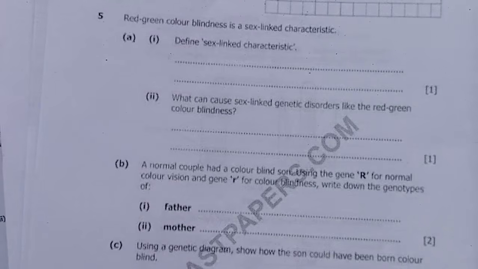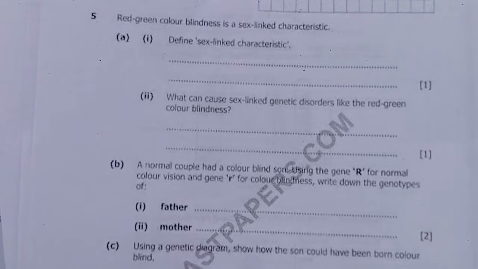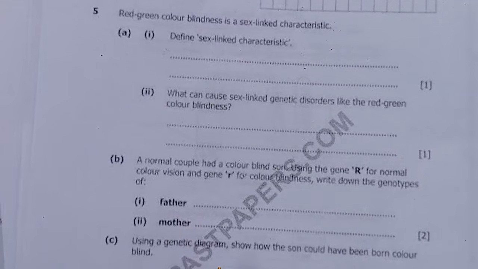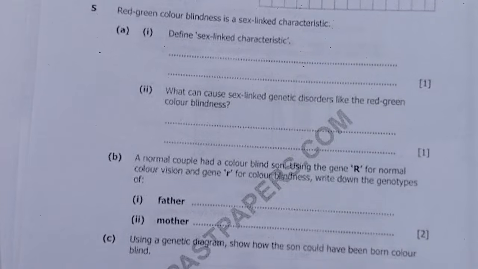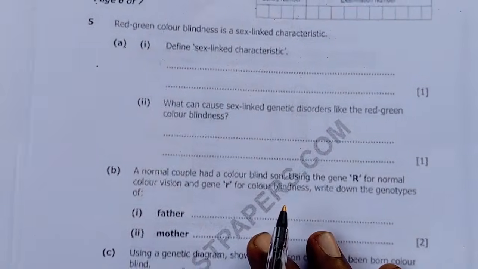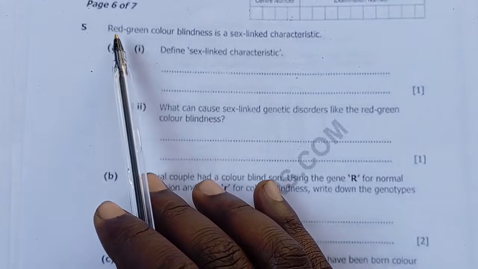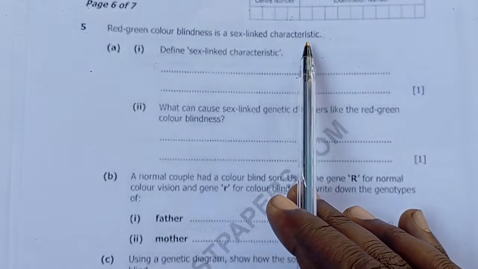You study topics like excretion, transport both in animals and plants, homeostasis, ecology, a lot of things, even as you prepare for a biology exam. I don't know if you're able to see here: red-green color blindness is a sex-linked characteristic.